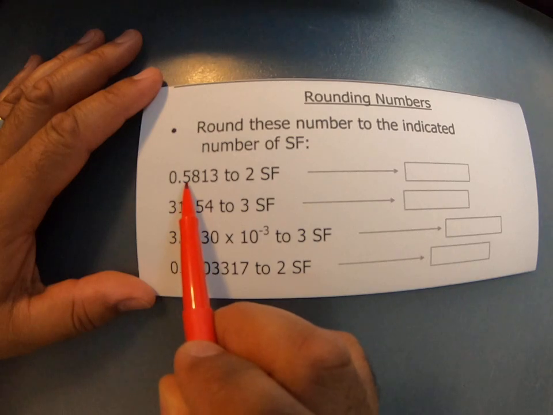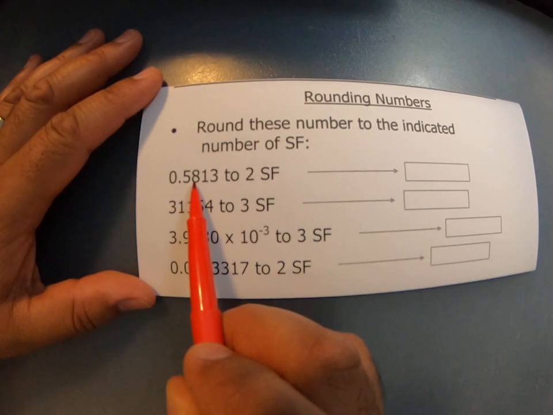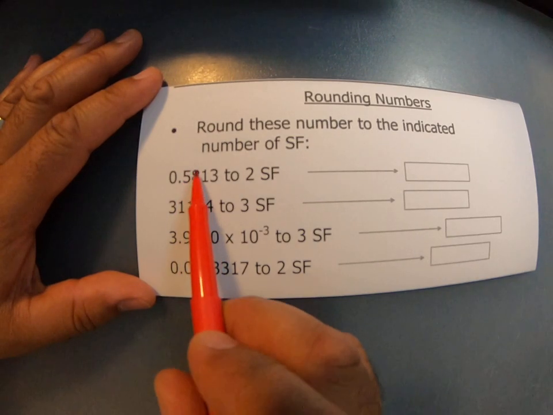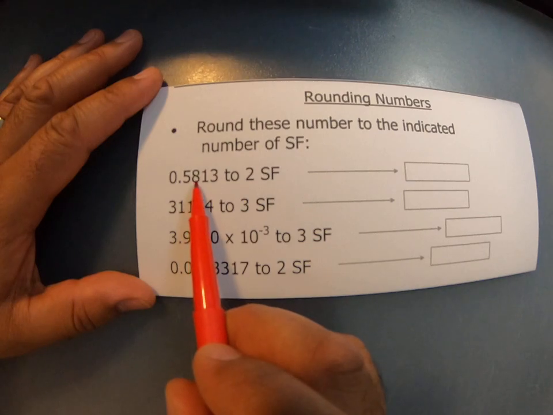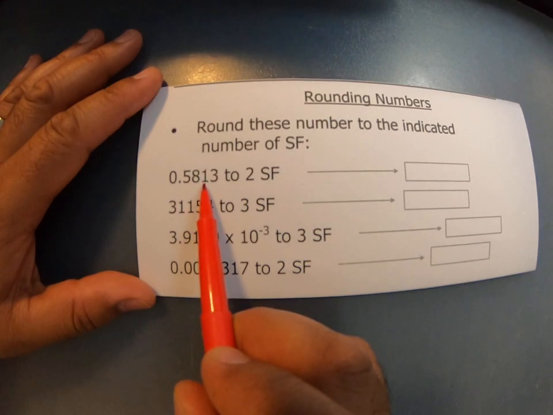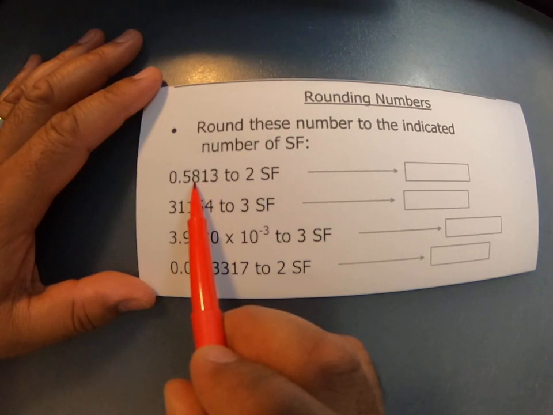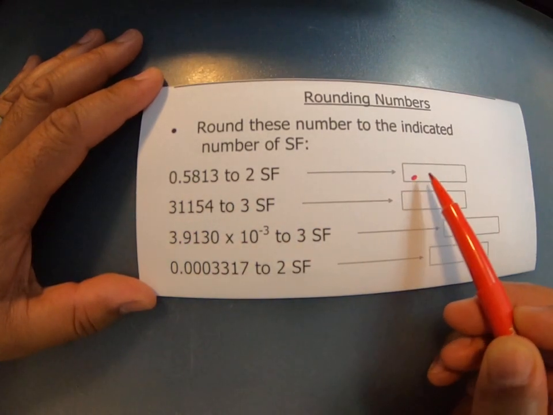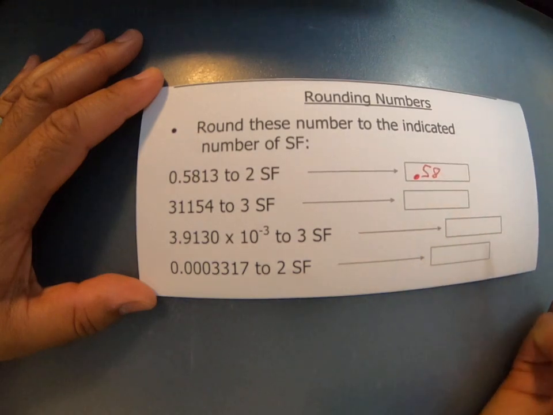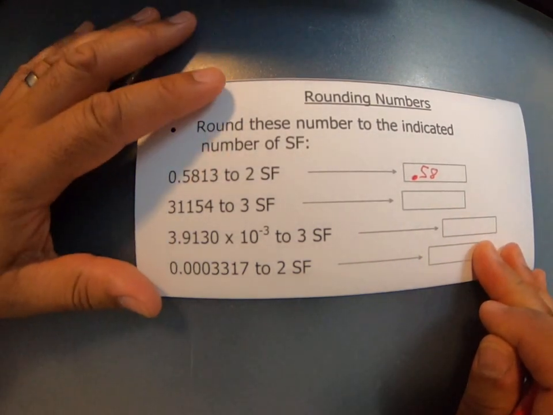So when we write our number, we're not going to be writing any number past this place right here. So the question is, what happens to the 8? Well, look at the number after it, which is a 1. And since the number 1 is less than 5, this number 8 stays the same. So to two significant figures, it is 0.58. That's how you round it to two significant figures.